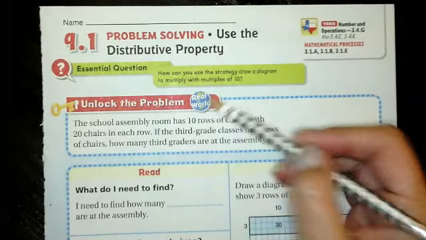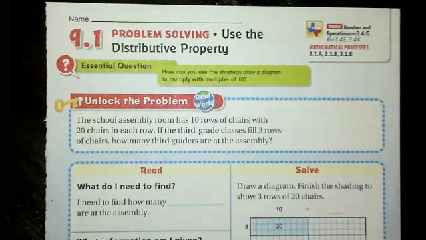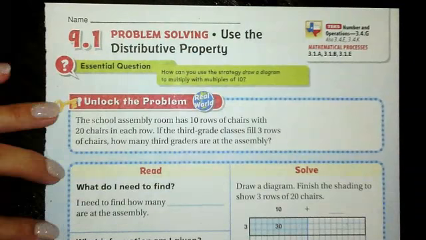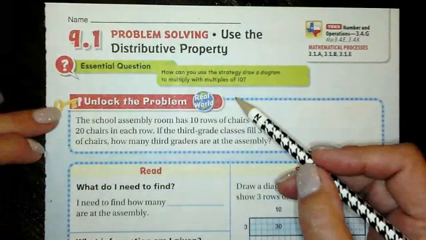Okay, this first unlock the problem is the same one that you saw in your interactive lesson, but I want to go over it again because while they explained everything fully, there's a couple of things they didn't go into very deep, and I want to make sure you understand them. So here's our unlock the problem.